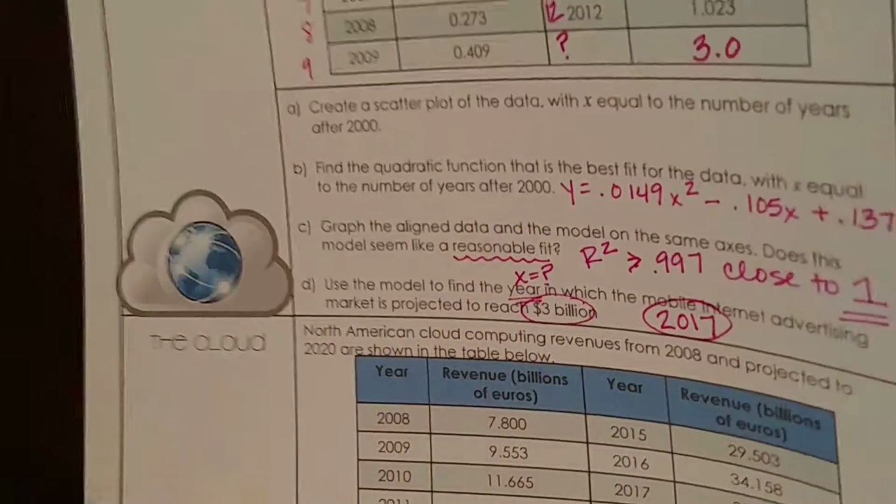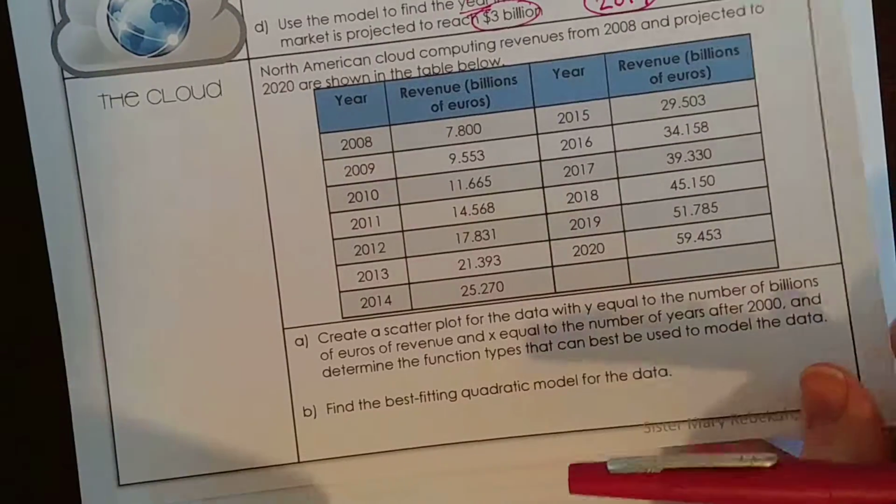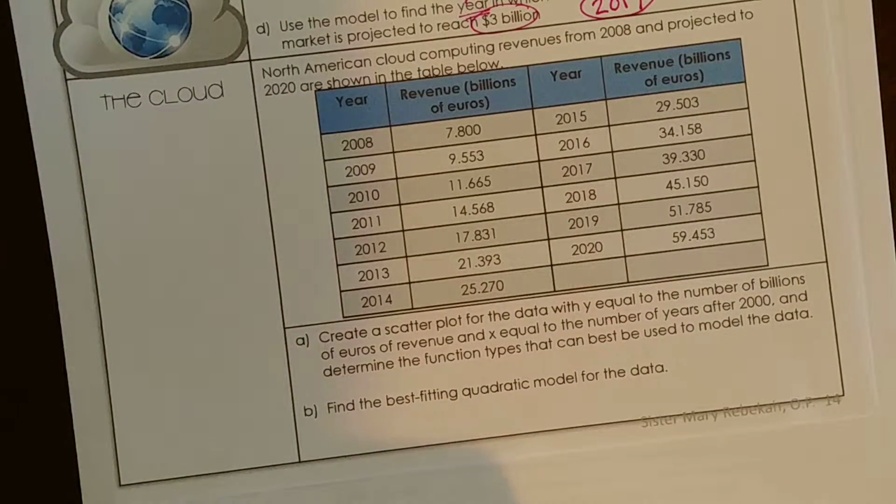All right, so the North American cloud computing revenues from 2008 and projected into 2020 are shown below.